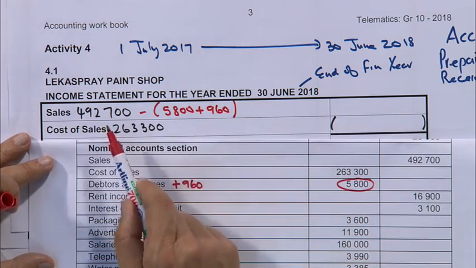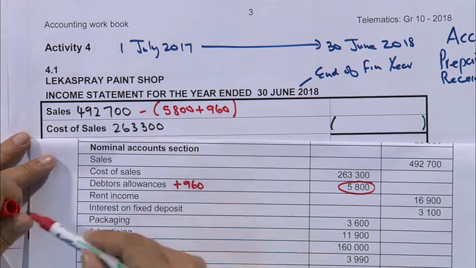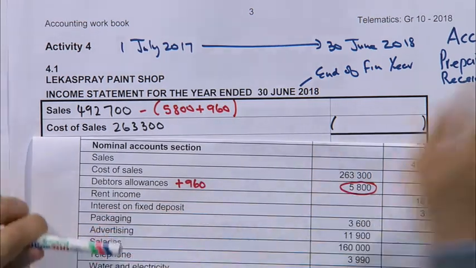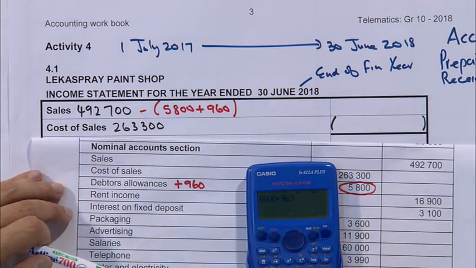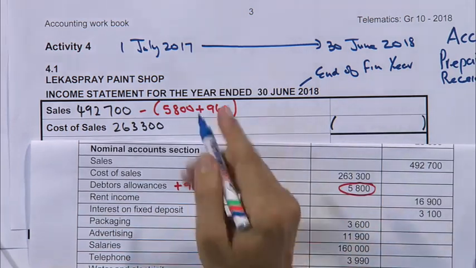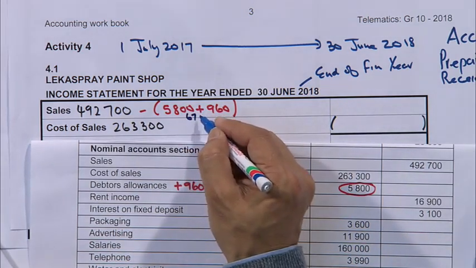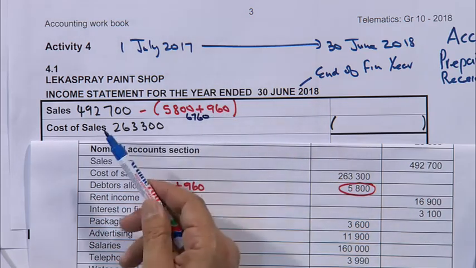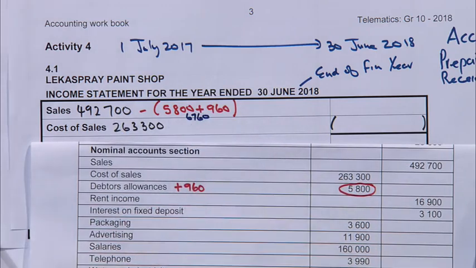So when you go on your calculator, we can say 5,800 plus 960, that two together gives you 6,760. So now it will be the sales figure minus the new debtor's allowance figure.